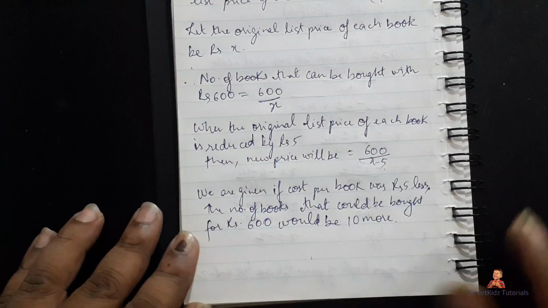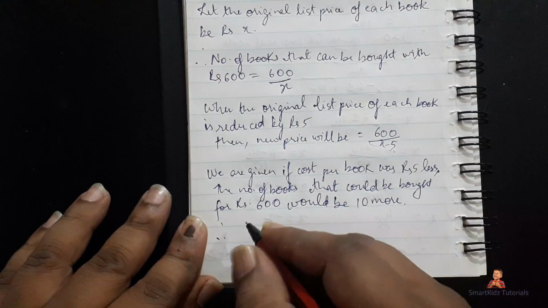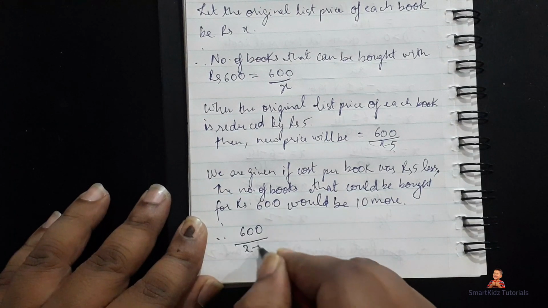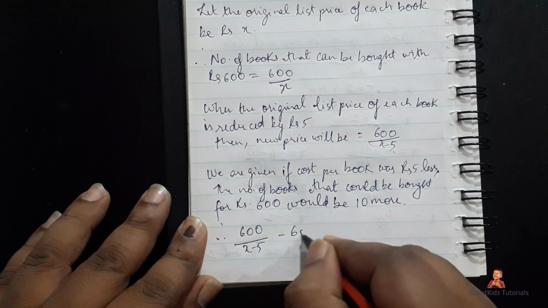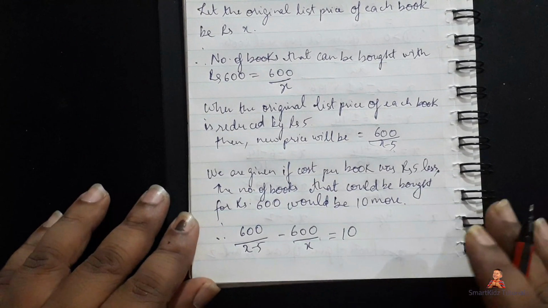That is what we have been told. So we can write, therefore, 600 upon x minus 5 minus 600 upon x equal to 10.